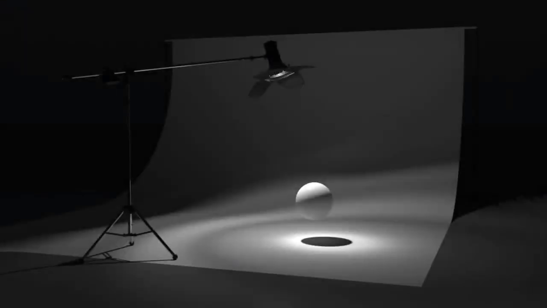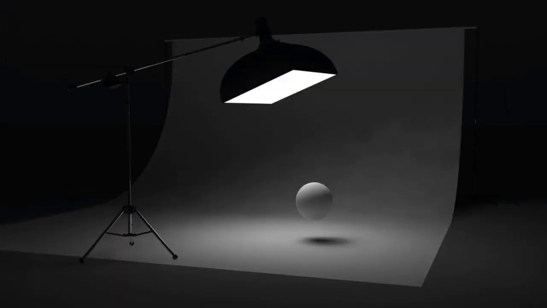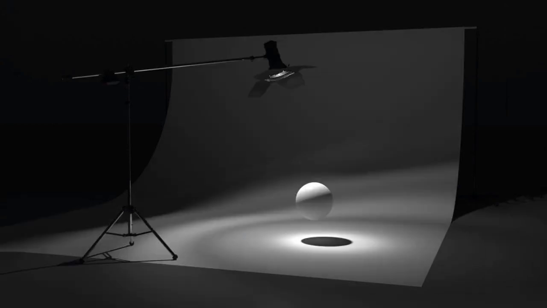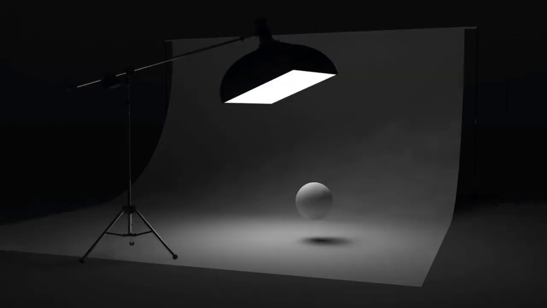So here's direct light, no diffusion, and here's a softbox light. Take a look at the cast shadow and the terminator as well. Here is before and after. It's a huge change.